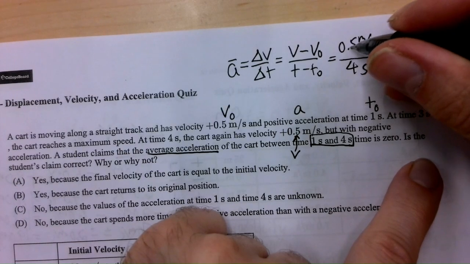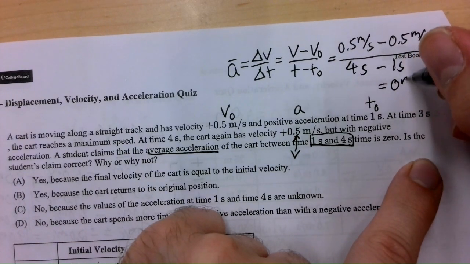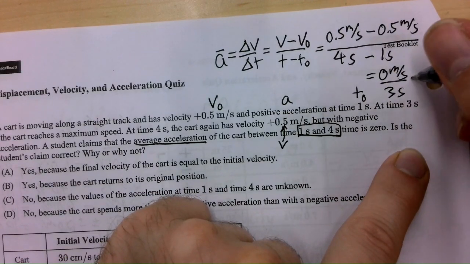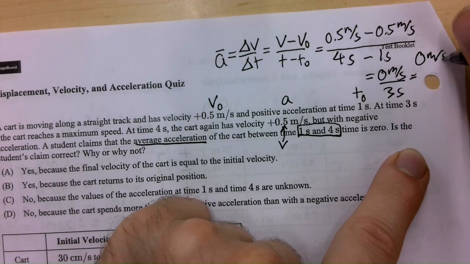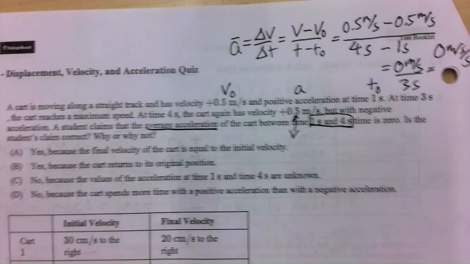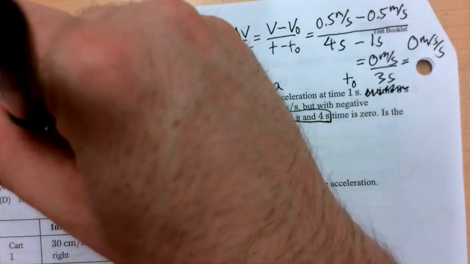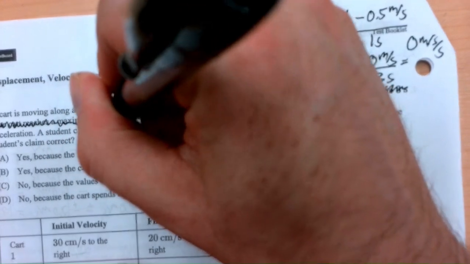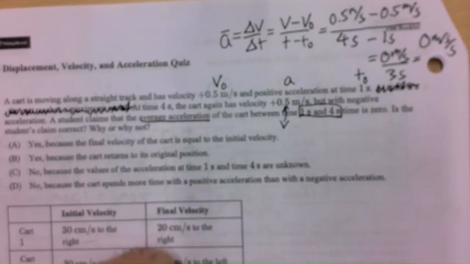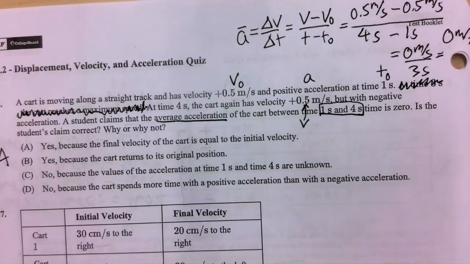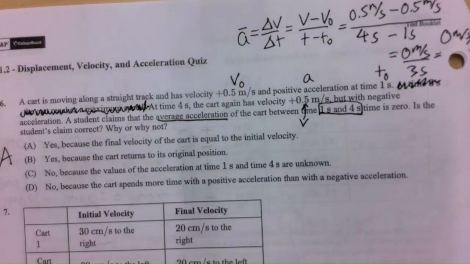here because 0.5 minus 0.5 is going to give us 0, divided by 4 minus 1, which is 3. Doesn't matter what that is because that's going to be 0 meters per second per second. This statement in here is meant to distract you. It has nothing to do with solving this calculation because it's the definition of average acceleration, where it's just final and initial velocities. It doesn't matter what happens in between. If those two velocities are the same, then it has to be 0. And so that's the rationale for choice A.